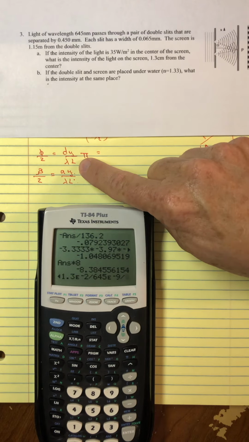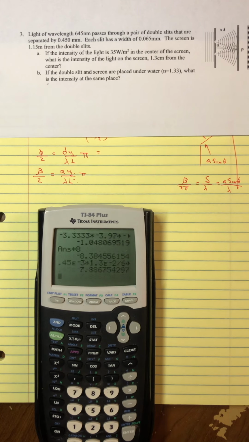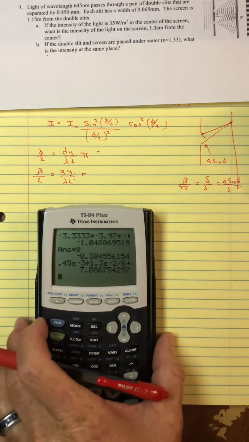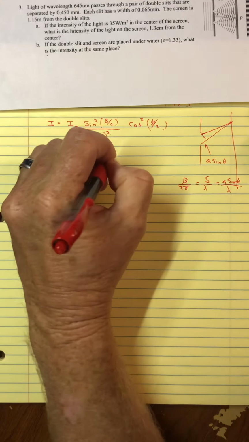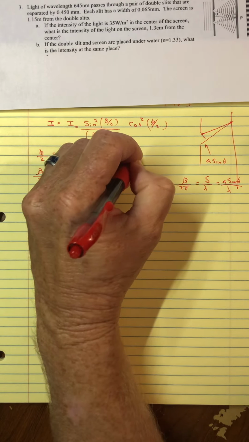And then also divide by the distance to the screen, 1.15. And by the way, notice I converted everything into meters. All right, so that's, if I hit enter, almost 8 pi. It looks like it is 7.89 pi's.